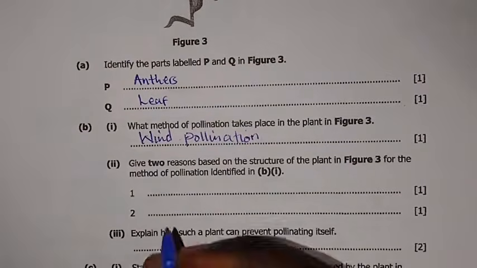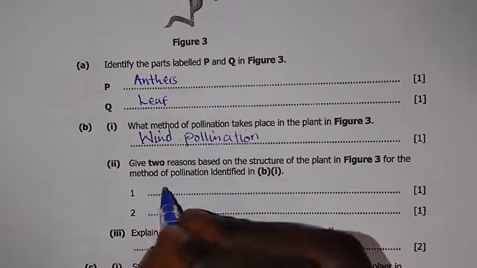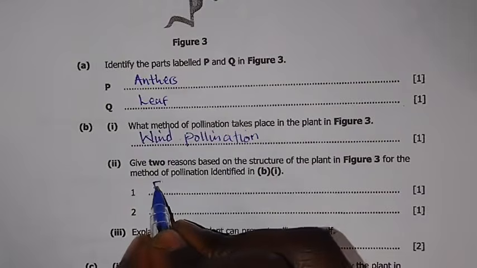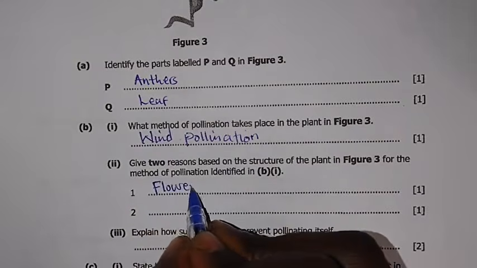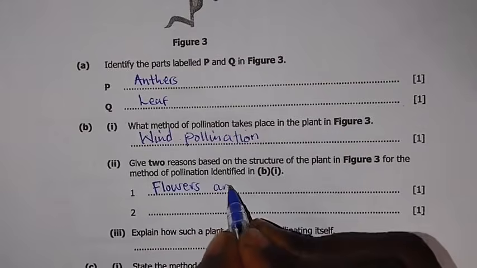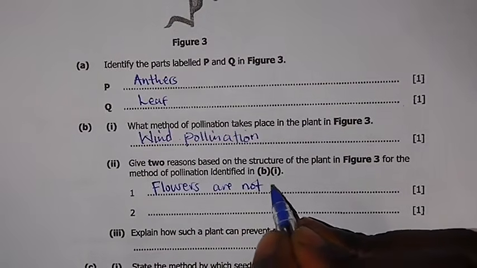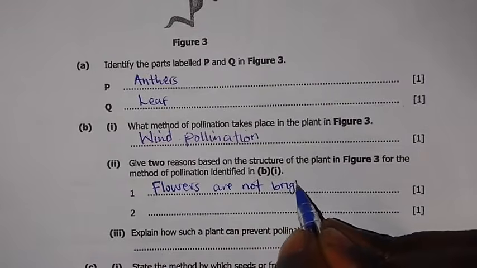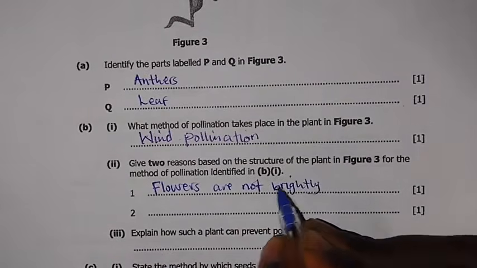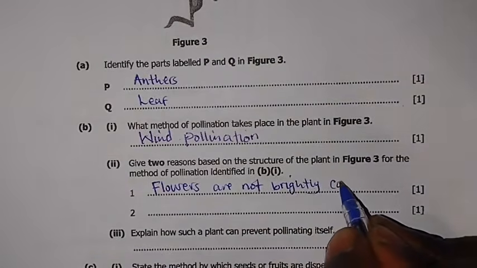Reason number one: flowers are not brightly colored.